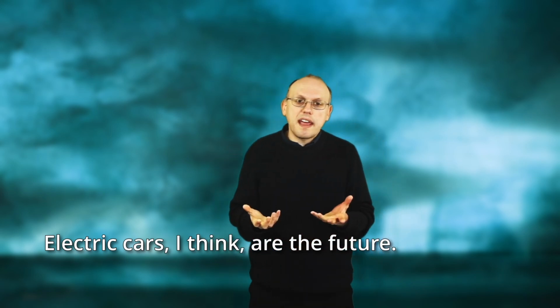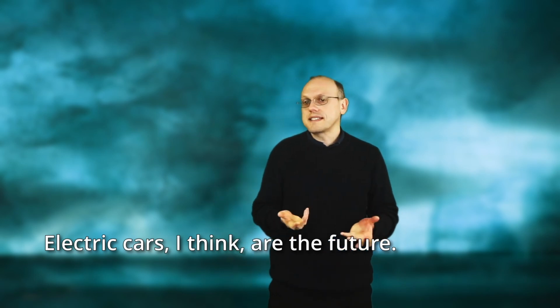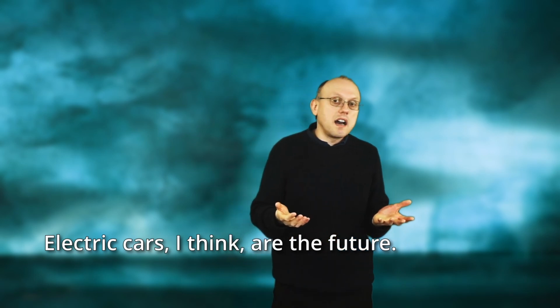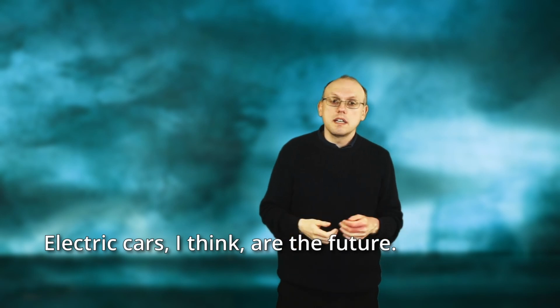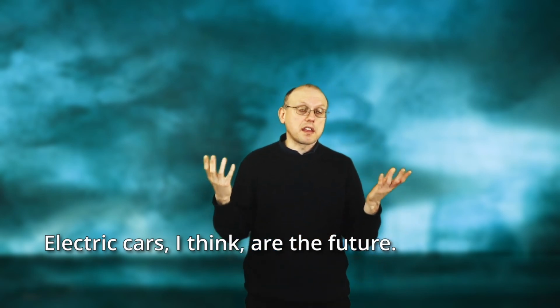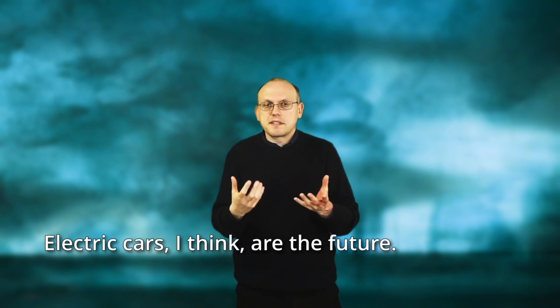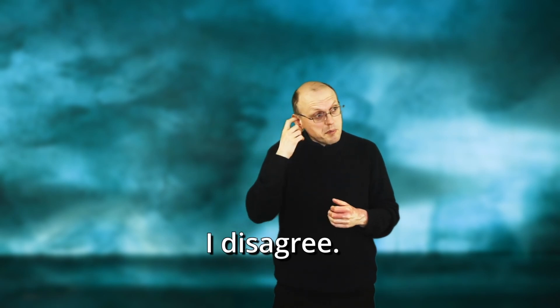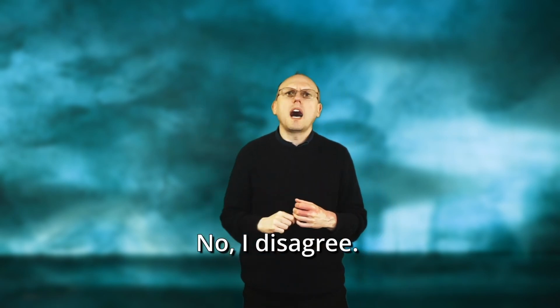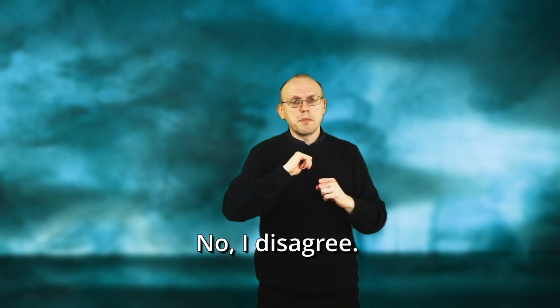It doesn't really need to be there, it just adds a bit more flavor to the sentence. Because "electric cars are the future" makes sense on its own. "Electric cars, I think, are the future" gives a bit more spice to the sentence. Because I disagree, I could be more authentic by saying, no, I disagree.